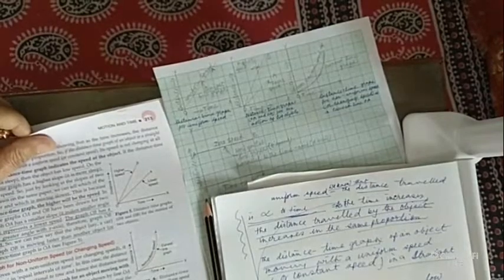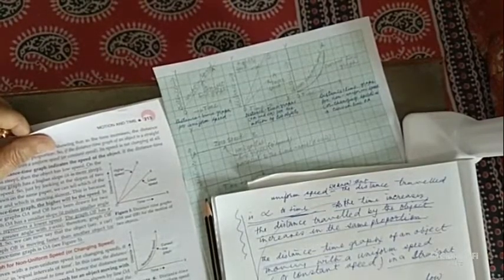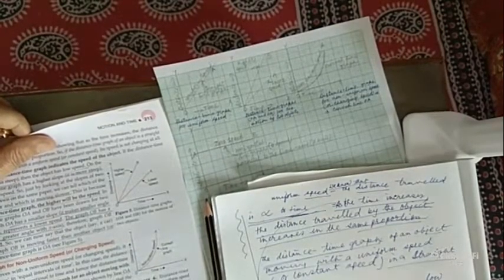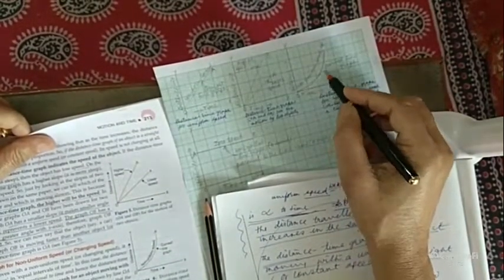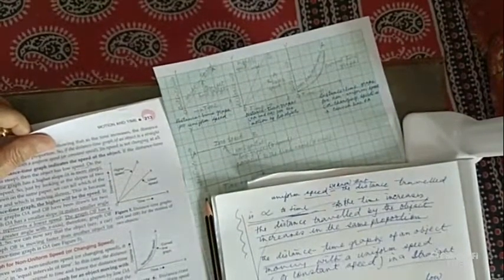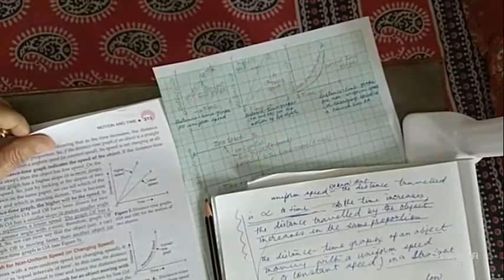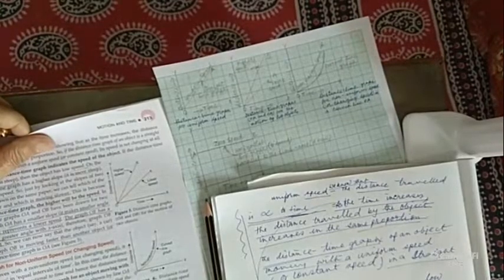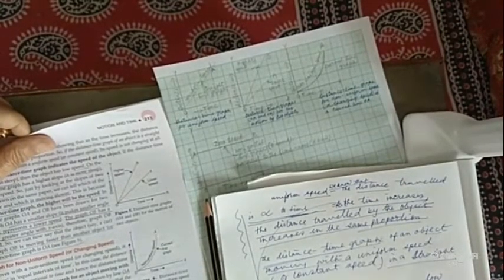The distance-time graph of an object moving with a non-uniform or changing speed is a curved line. You see, this one is a curved line. Thus, a curved line graph between distance and time tells us that the object is moving with a non-uniform speed. That means speed is changing.